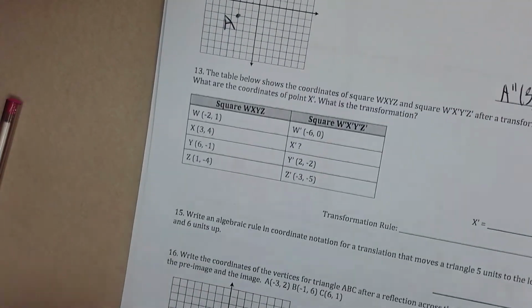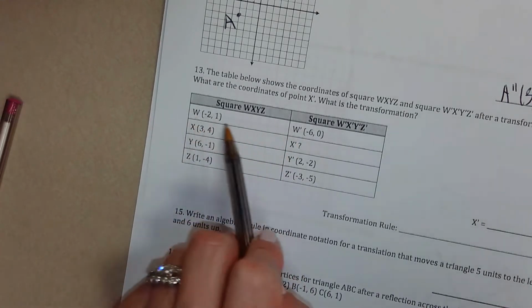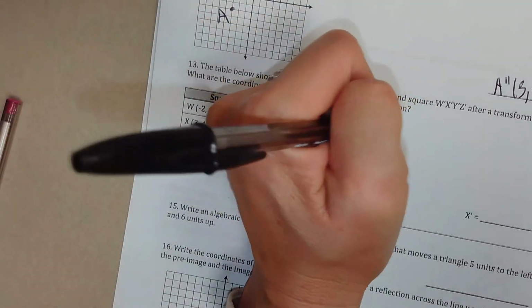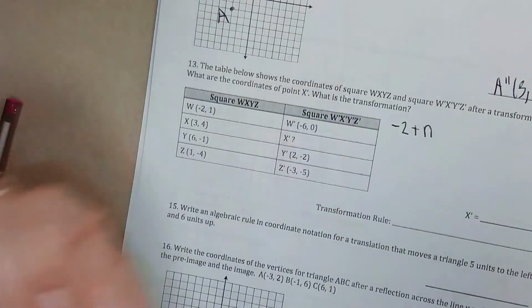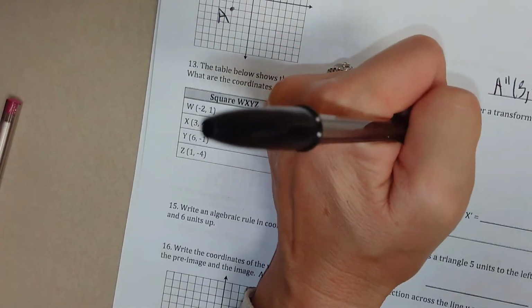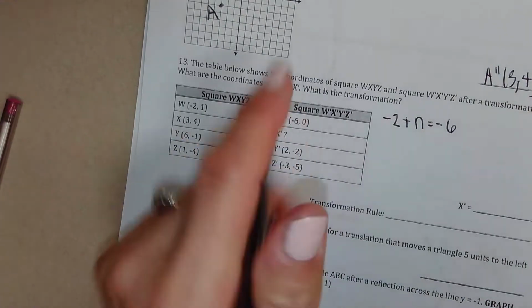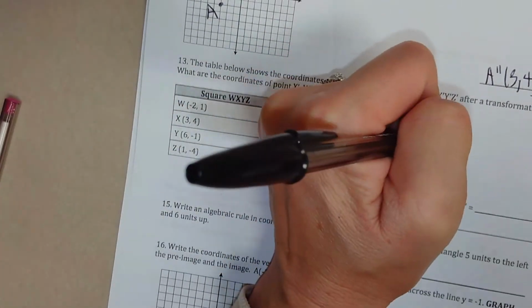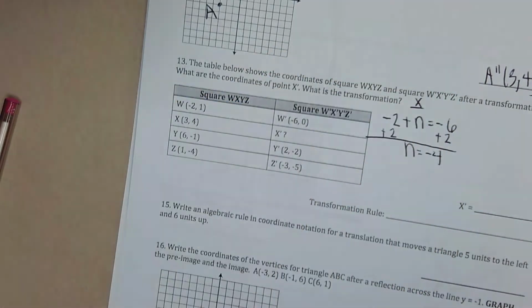All right, so this one is a bit tricky. You want to see what's happening to each of these, and let's see if it works. So I'm going to do -2 plus, let's just say, n for a number equals -6. That's how I'm going to solve for my x value. All right, so I'm going to add 2 and add 2. I'm going to get n equals -4.